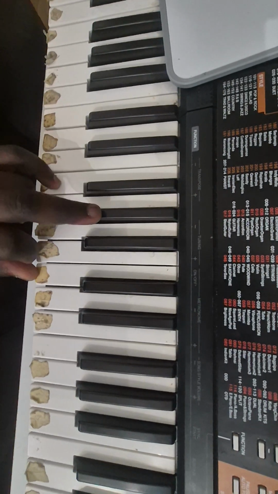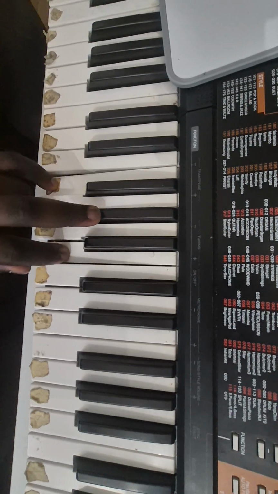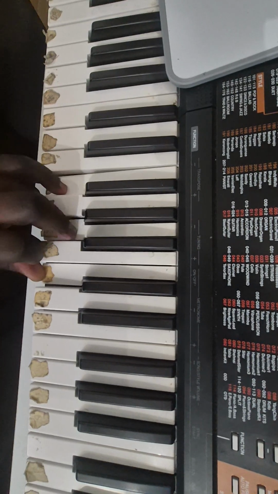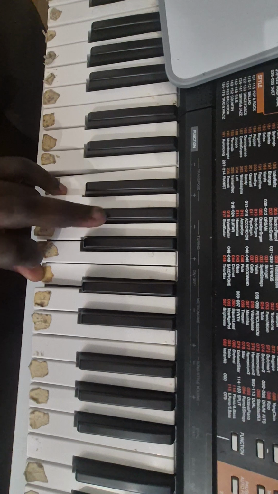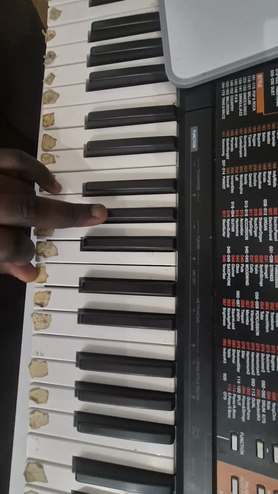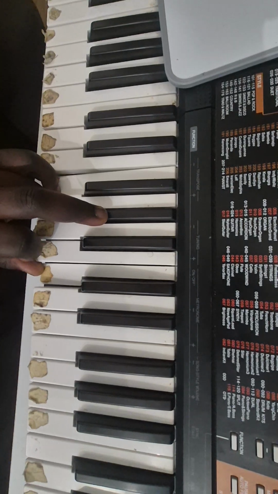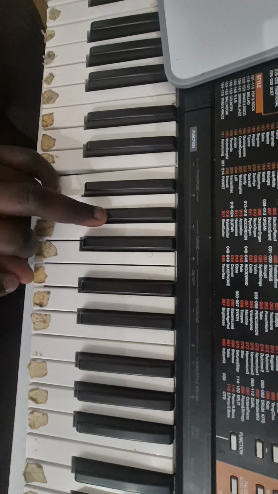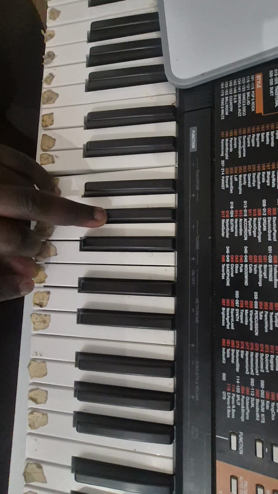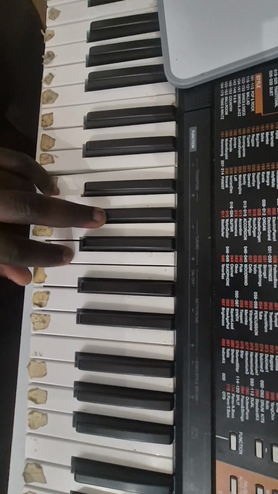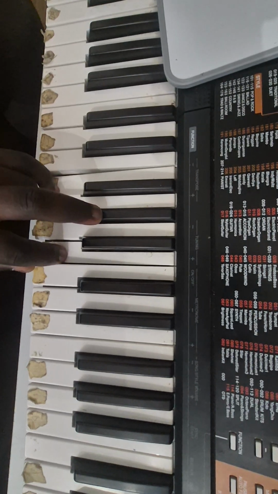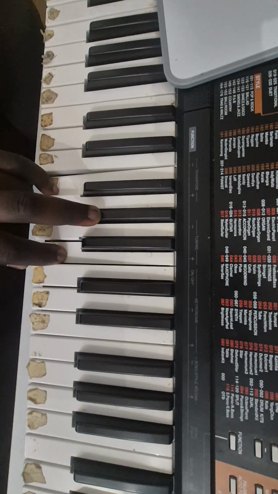Major, minor, diminished. So major to minor is taking the 3 a semitone backwards. That's flat 3. And then diminished is maintaining that position and taking the 5 a semitone backwards. That's flat 5. That's easy to do.